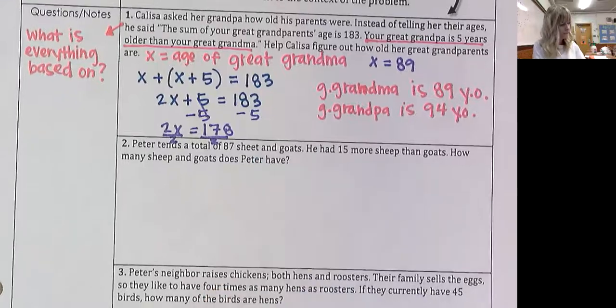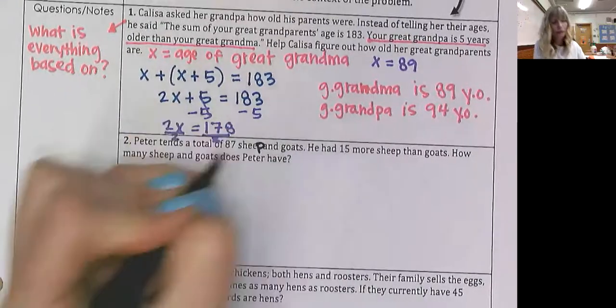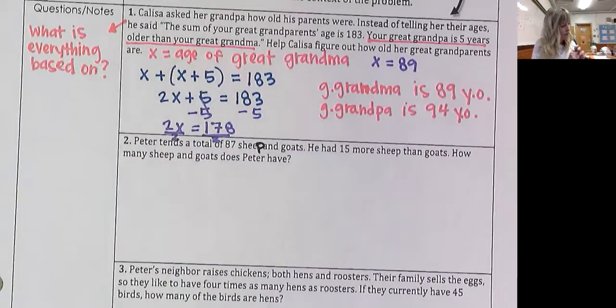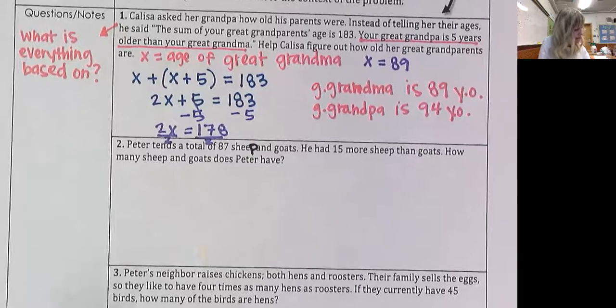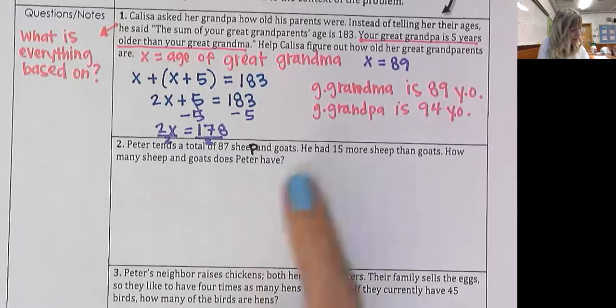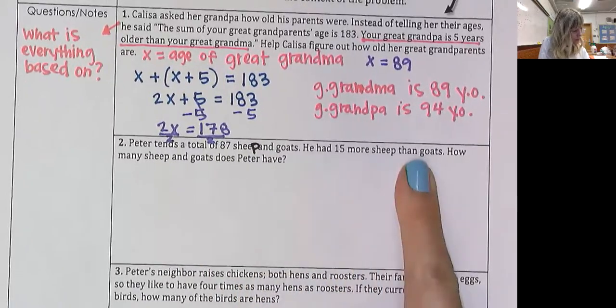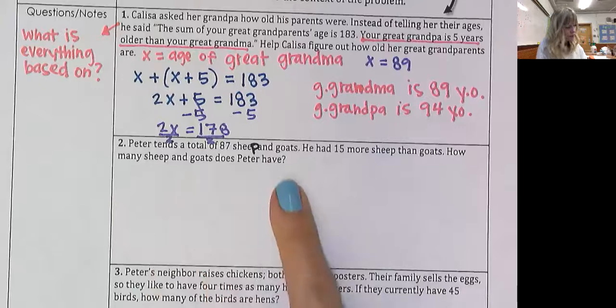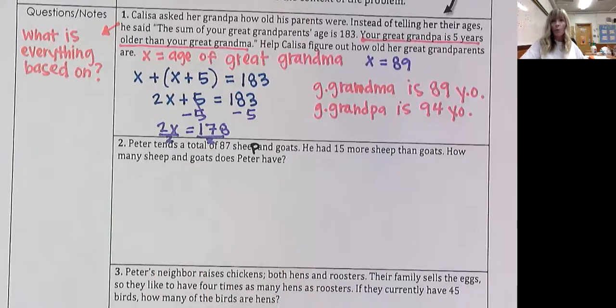Probably sheep and goats. Okay, Peter tends a total of 87 sheep and goats. He had 15 more sheep than goats. How many sheep and goats does Peter have? Once again, what is based off of what?